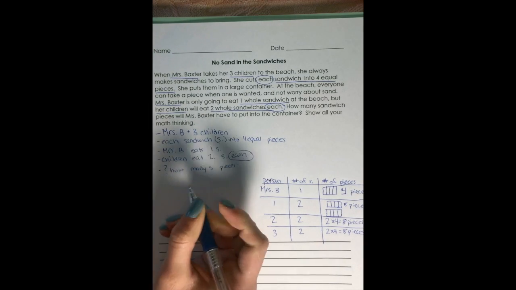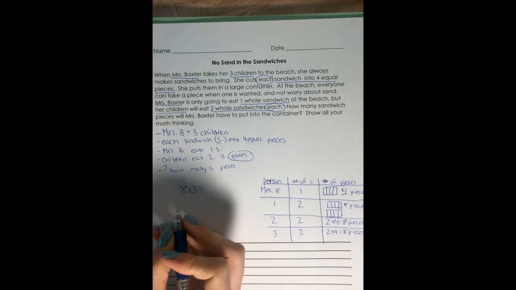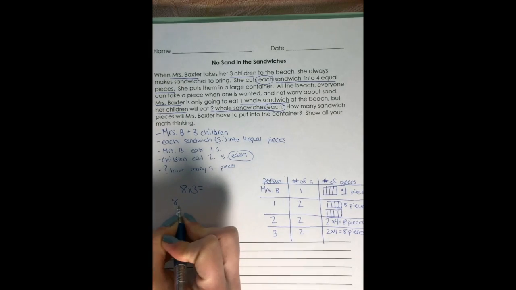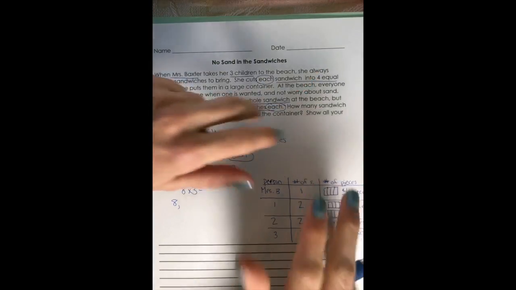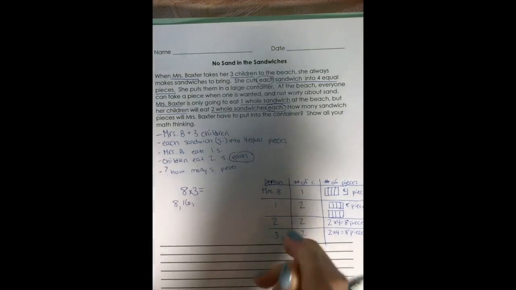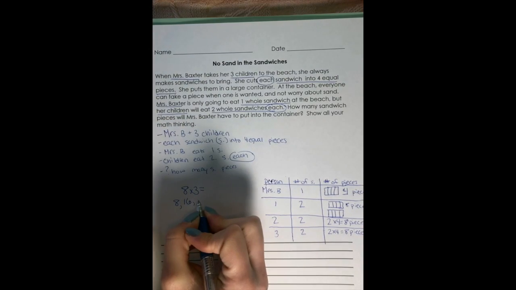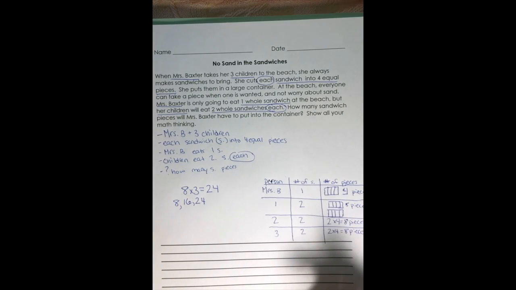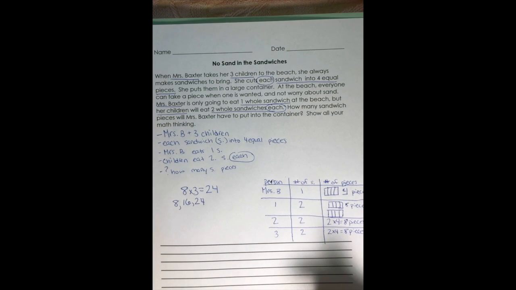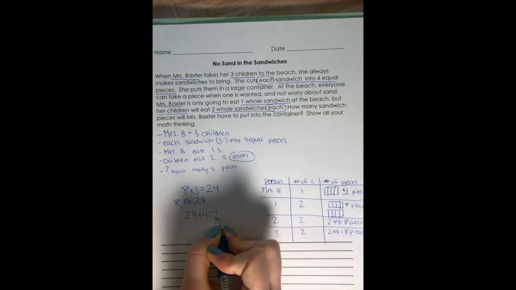So instead of doing 8 plus 8 plus 8, I can do 8 times 3, and I can skip count by 8: 8, 16, 24. So 8 times 3 is 24. So now I have how many pieces all the children had. But I still have how many pieces Mrs. Baxter had. So I'd have to do 24 plus 4 equals 28 pieces of sandwich.